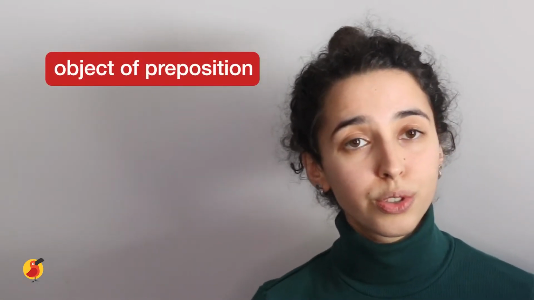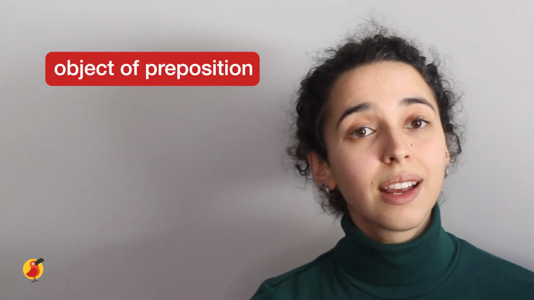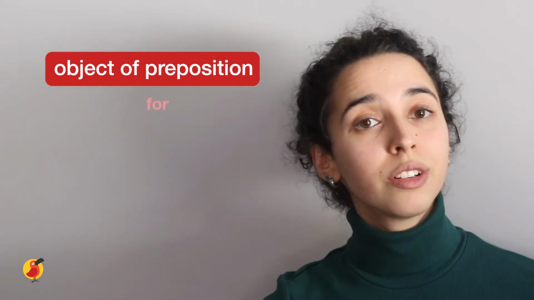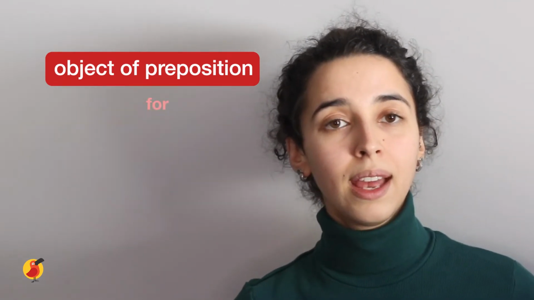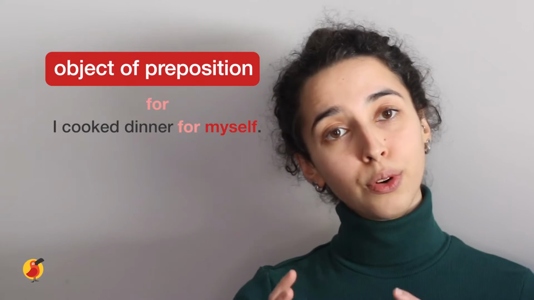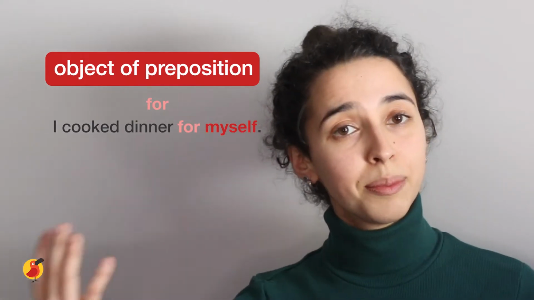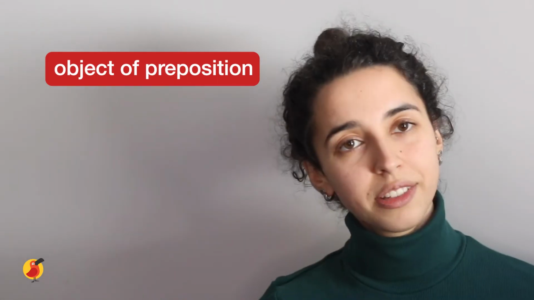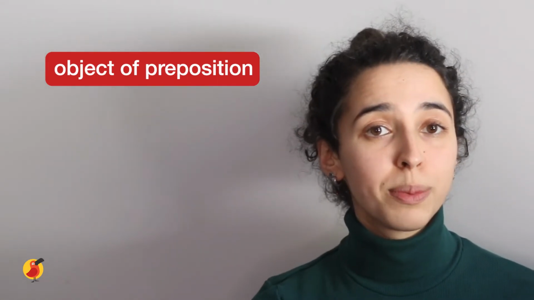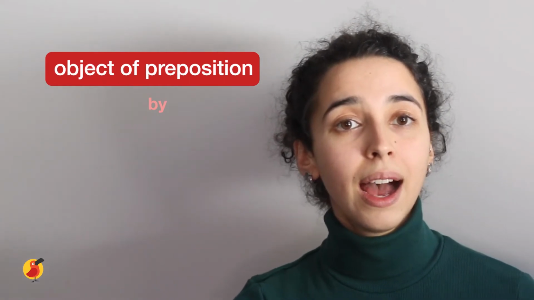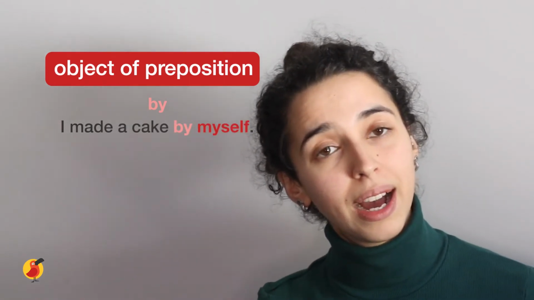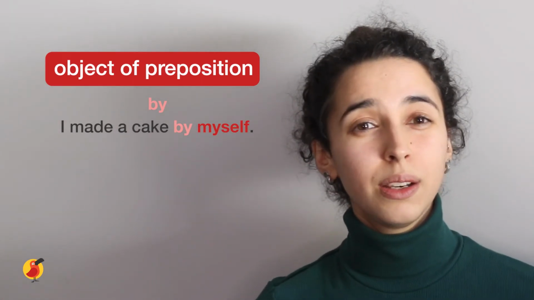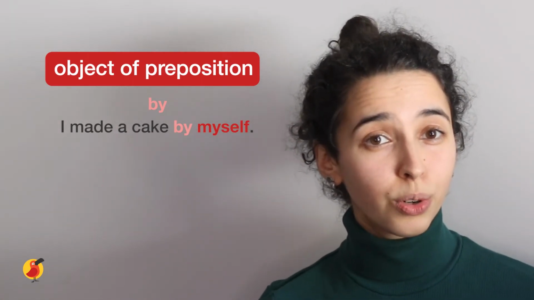Reflexive pronouns are also used sometimes to act as the object of a preposition. Let's use the preposition for. I cooked dinner for myself. Here, myself is the object of our preposition for. Our second example, we can use it for the preposition by. I made a cake by myself. Here, we are showing that the activity was done without help or alone.